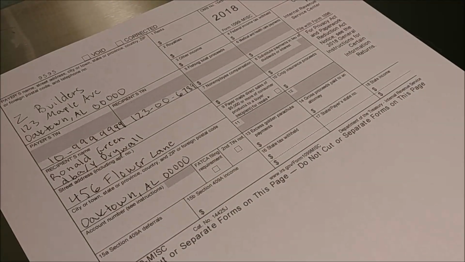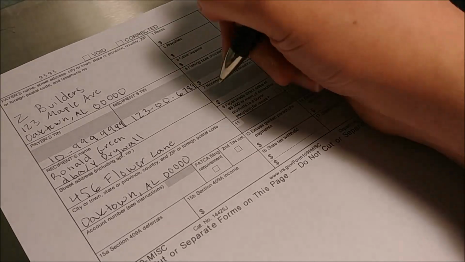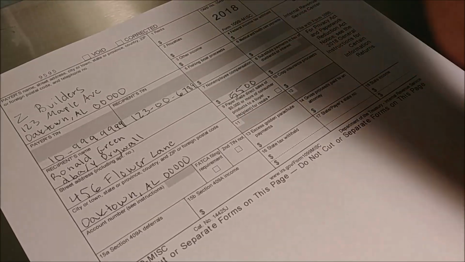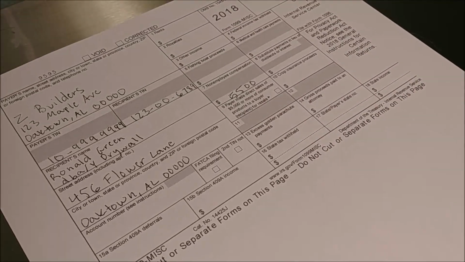And we're almost done here. Now you just have to go to how much you actually paid this non-employee in compensation. If it's over $600, you're going to have to fill this out. If it's below that, you don't need to worry about it. So for this example, we are going to put down $5,500. And that's going to wrap it up, guys.